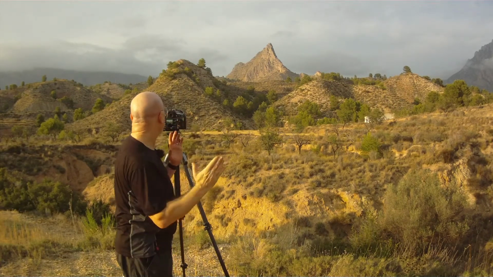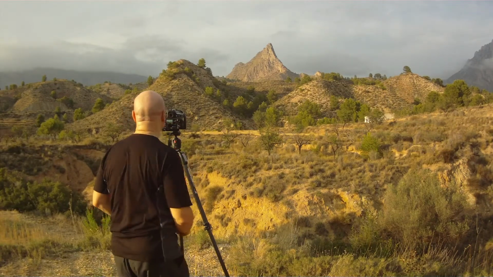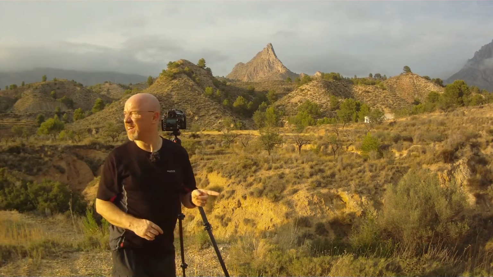Histogram's not hitting the sides at all. It's nice even light. And it's only going to get better, so I'm going to keep shooting this scene for a little while yet.